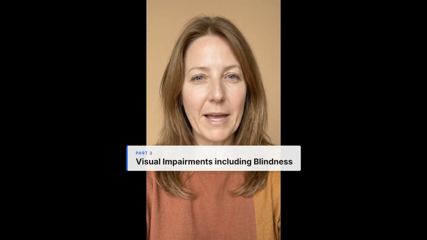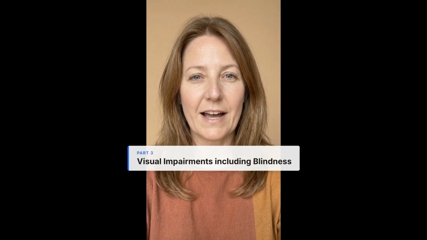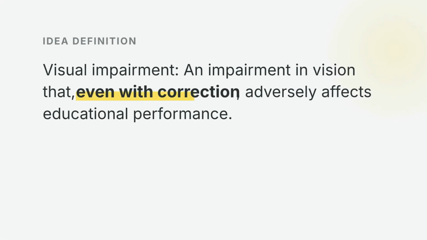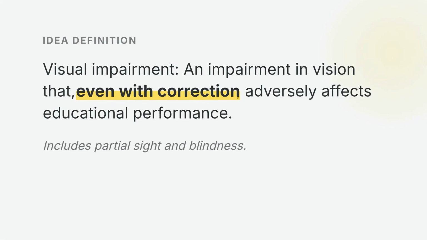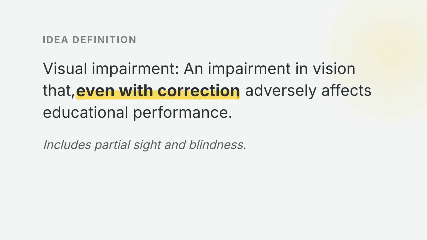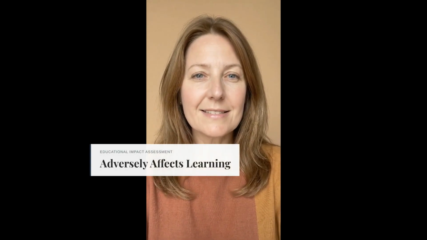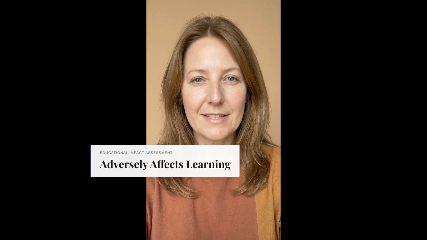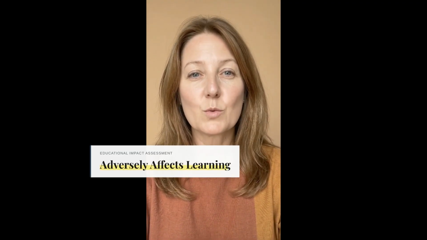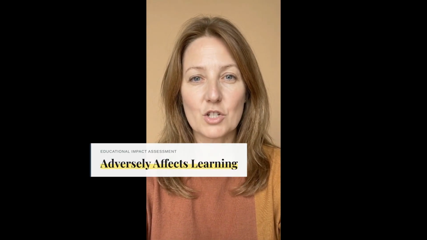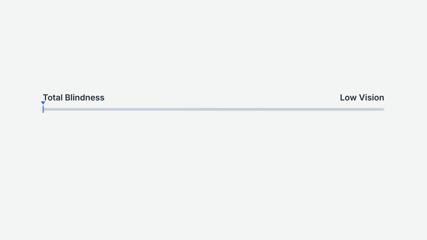Visual impairment, including blindness, is also a low incidence category under IDEA. The definition includes an impairment in vision that, even with correction, adversely affects educational performance. This includes both partial sight and blindness. It is important to note the phrase, even with correction. A student who simply needs glasses does not automatically qualify under this category. The educational question is whether vision continues to affect learning after typical correction and whether the student needs special education or related services.